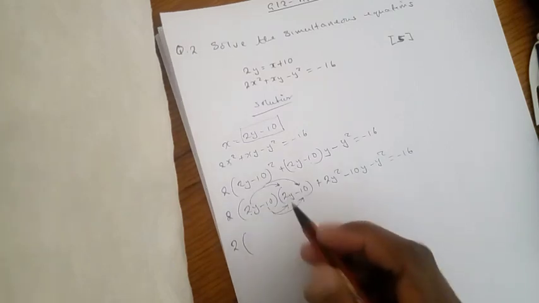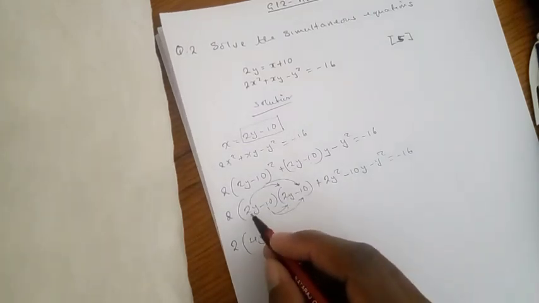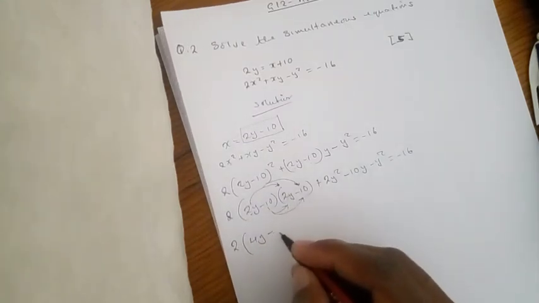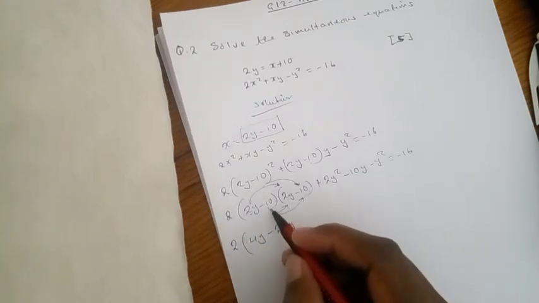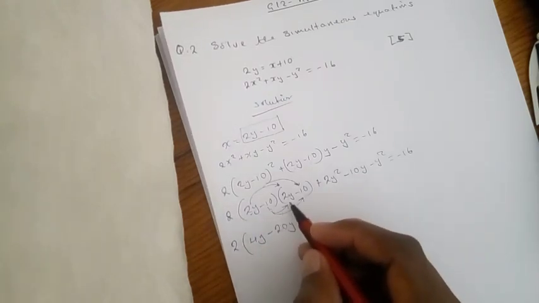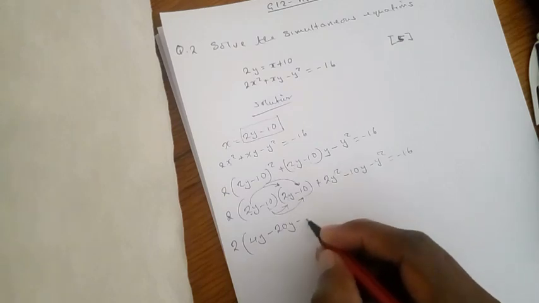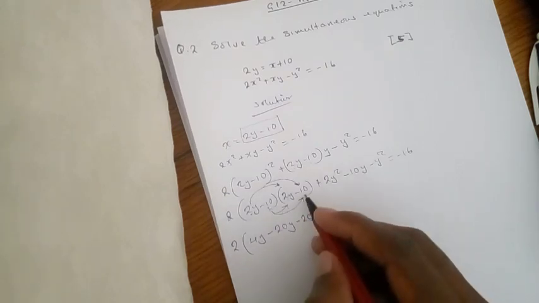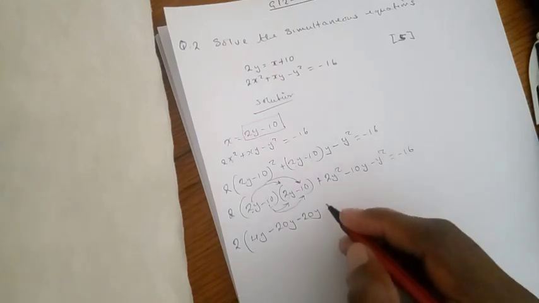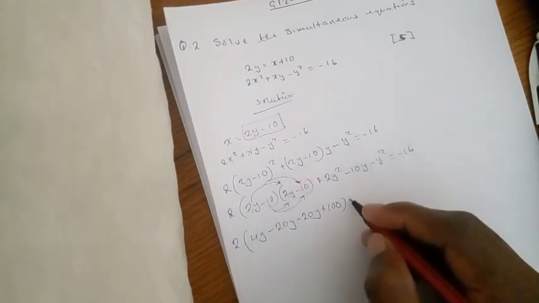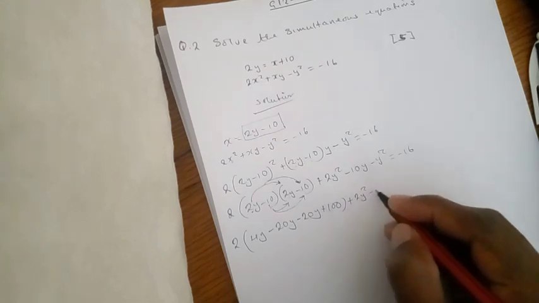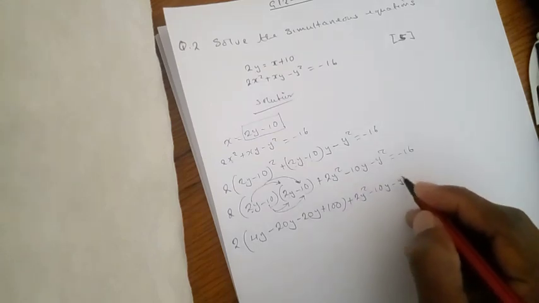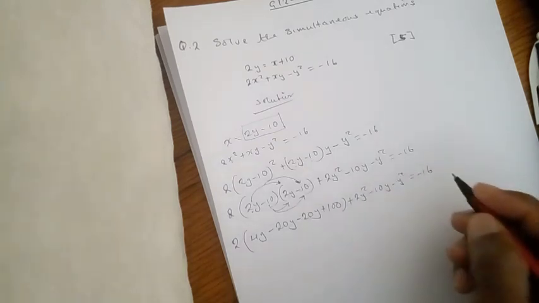2 multiplied by 2y, that is 4y. 2 multiplied by −10, that is −20y. We are done with the first part. We go to this one. −10 multiplied by 2y, that is −20y. −10 multiplied by −10, that is positive 100. We close the brackets. Plus 2y² − 10y − y² is equal to −16.